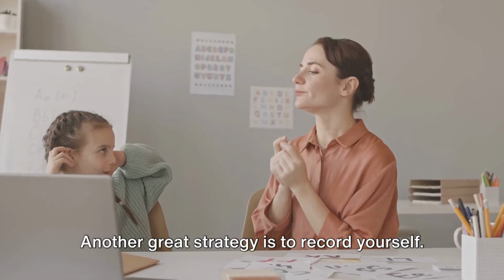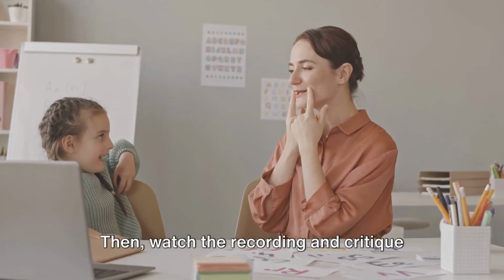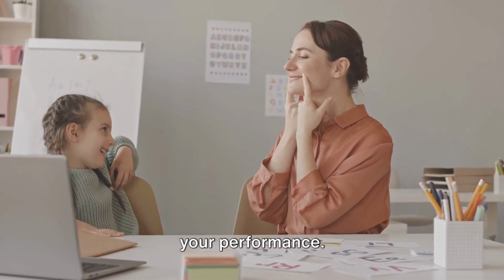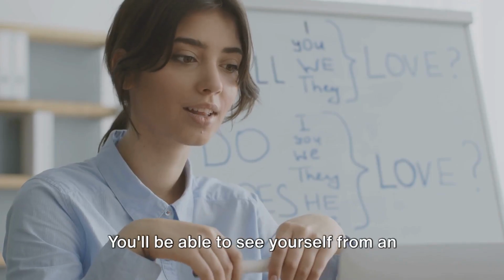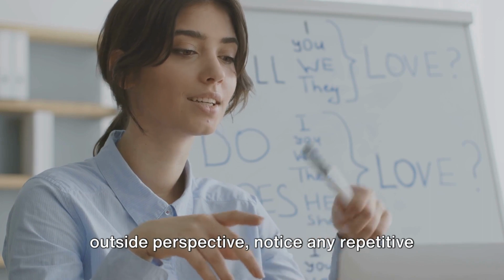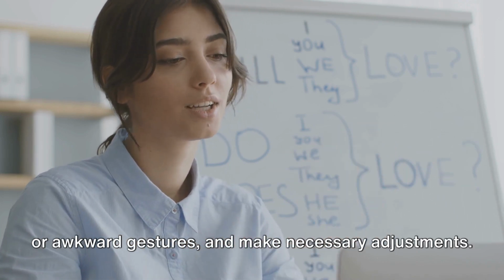Another great strategy is to record yourself. Use your phone or webcam to record your practice sessions. Then, watch the recording and critique your performance. This can be a bit uncomfortable at first, but it's incredibly valuable. You'll be able to see yourself from an outside perspective, notice any repetitive or awkward gestures and make necessary adjustments.